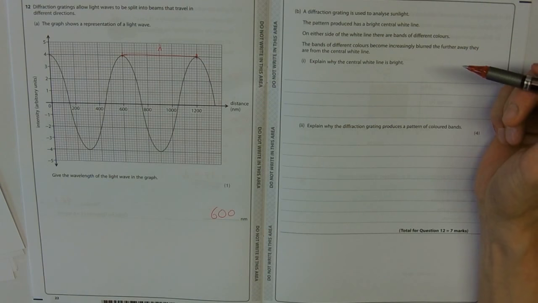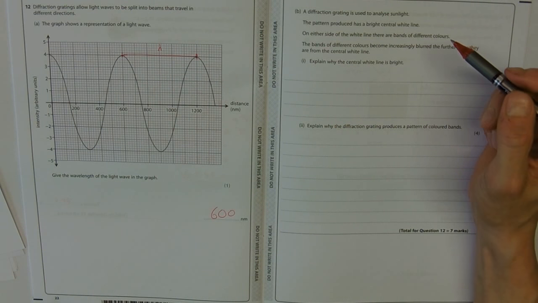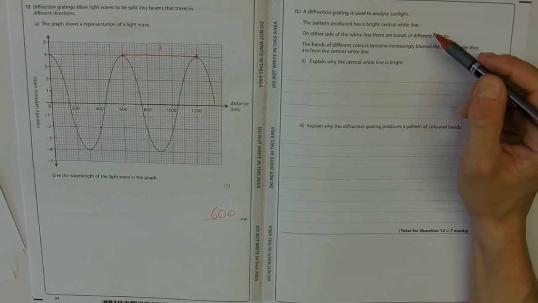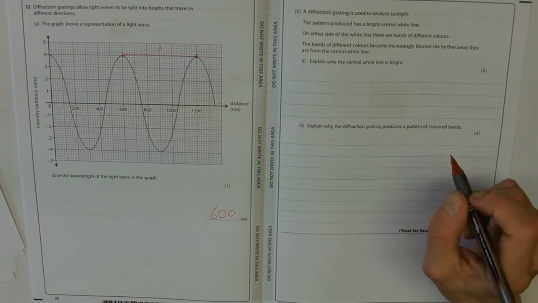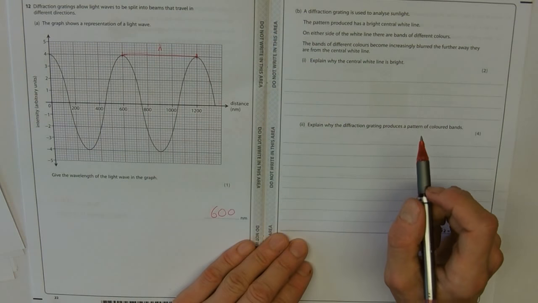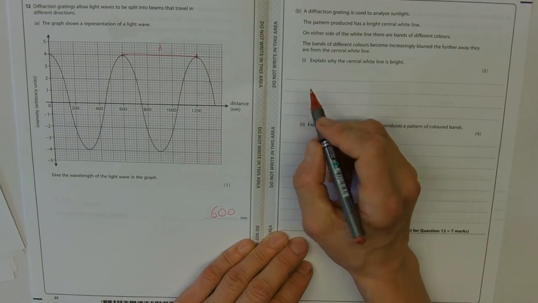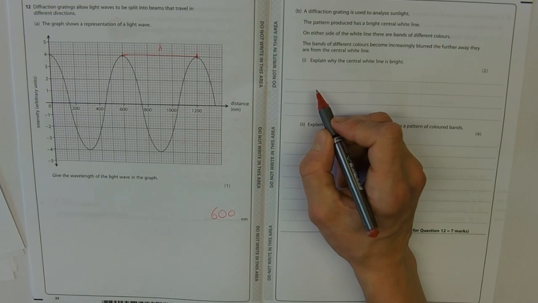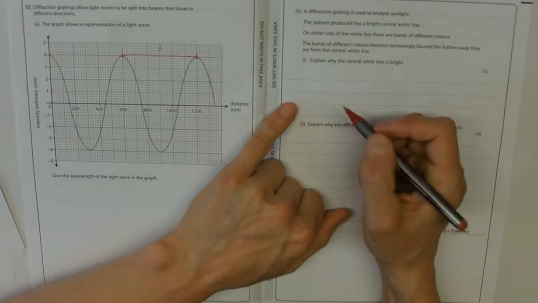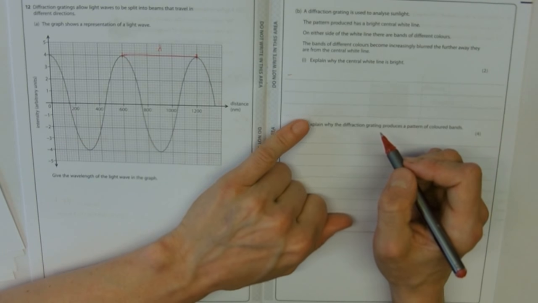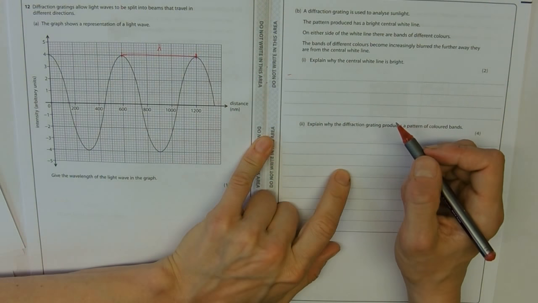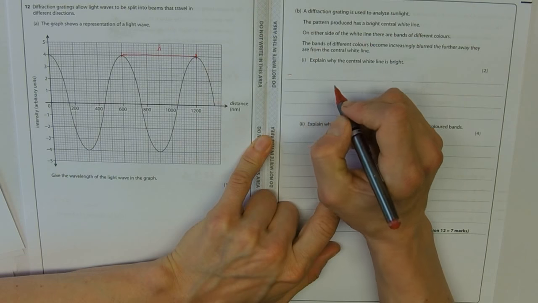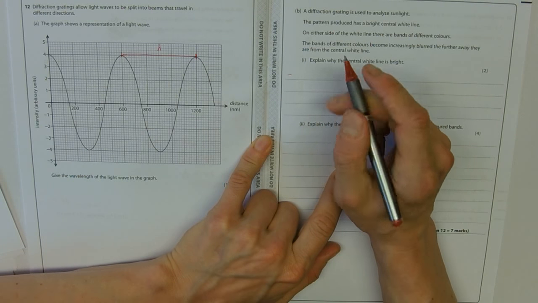A diffraction grating is used to analyse sunlight, and you get a big central white line when you look through it, and either side a different band of colour. You remember seeing those, and they become increasingly blurred the further they go from the white line. So why is the white line bright? You need 2 points here, and it's all to do with peaks and troughs and interference.